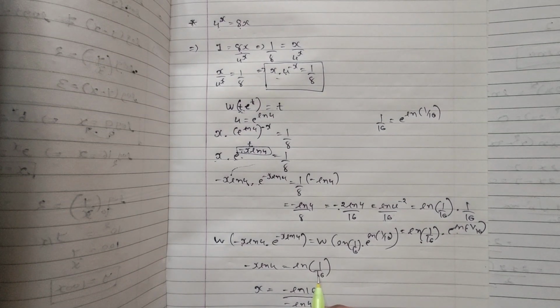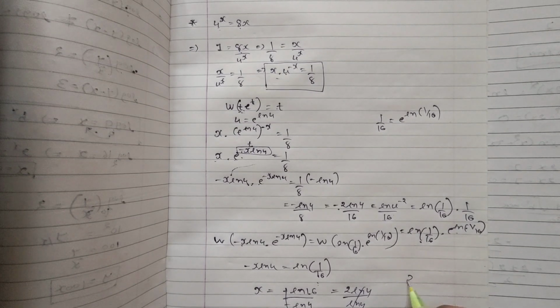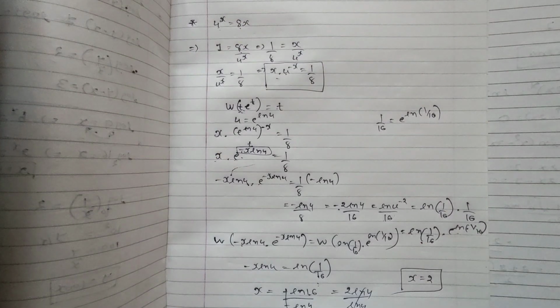Why? Because if I take 16 to the numerator, then this will become minus, so minus minus will be plus. I can also write ln 16 as 2 ln 4, right? Because I can write 16 as 4 to the power 2, and the 2 can come here. So ln 4 will be cancelled out. So x equal to 2 will be our final answer, as we know from the starting, right?